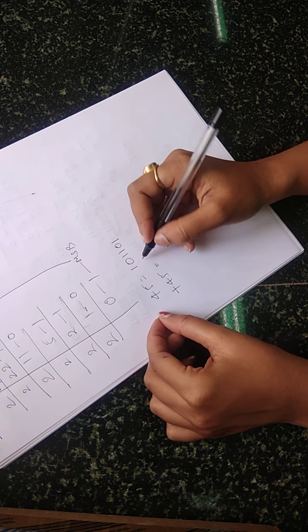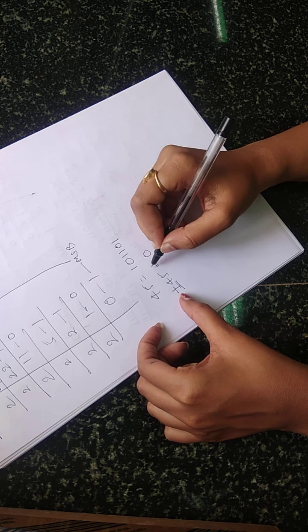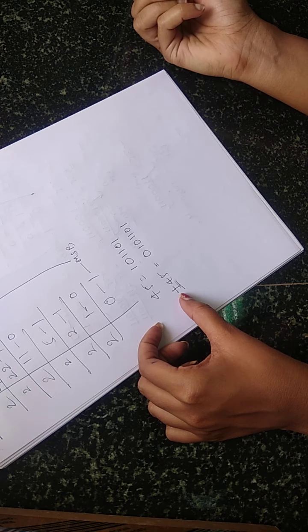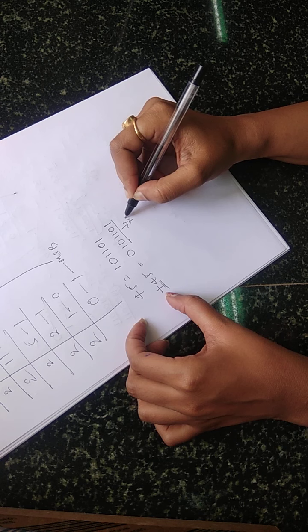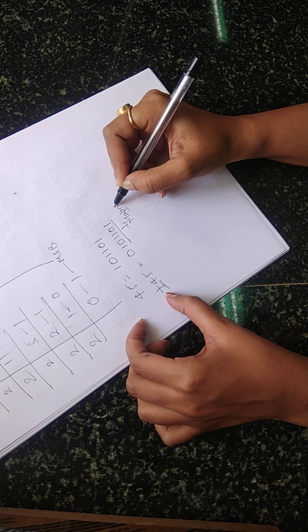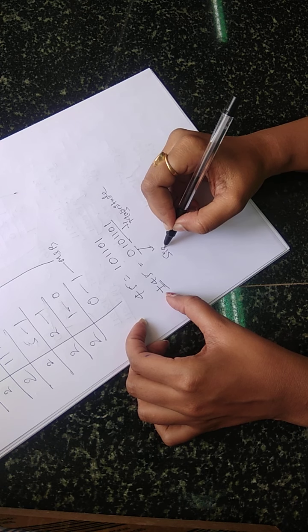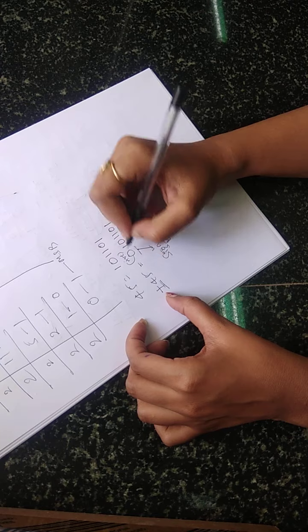The sign bit is plus, which means I have to add 0. The value of 45 is this one, 101101. Done. So this is your magnitude. This is the sign bit, 0, because the number is positive.